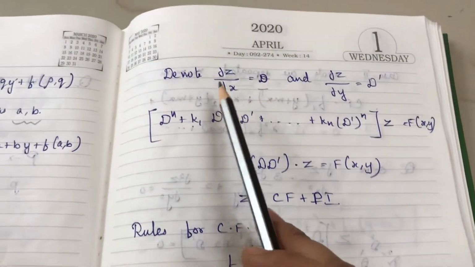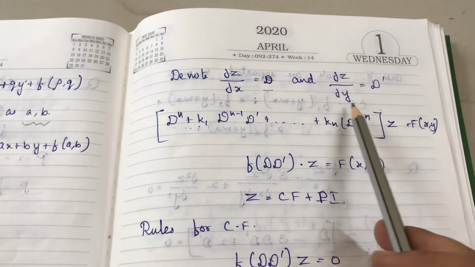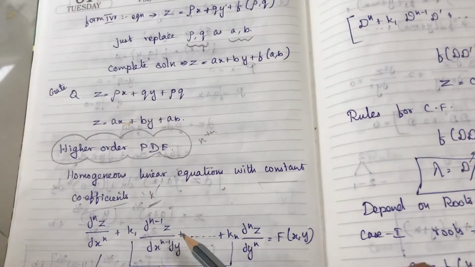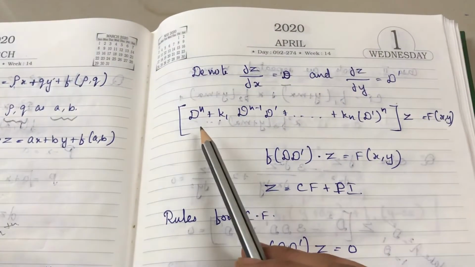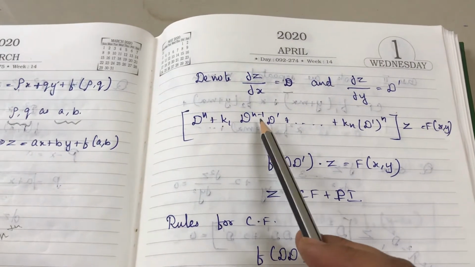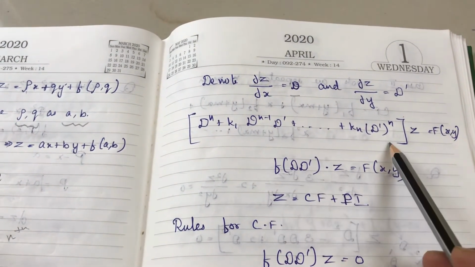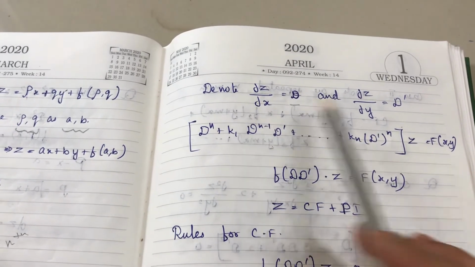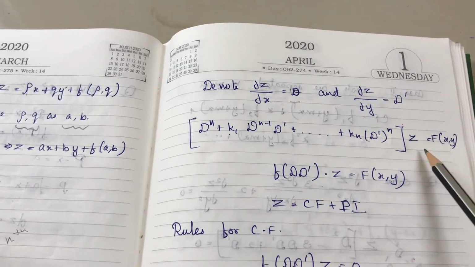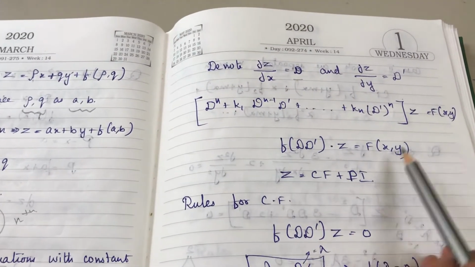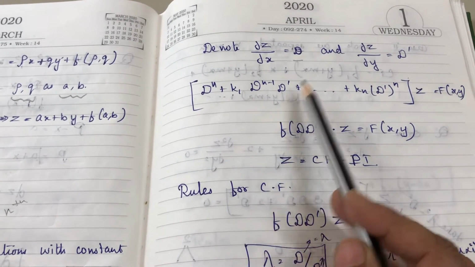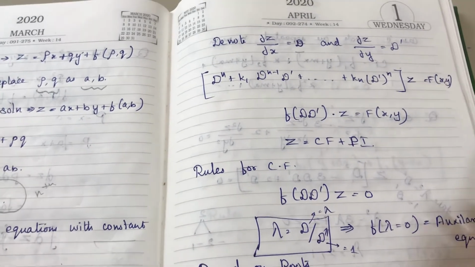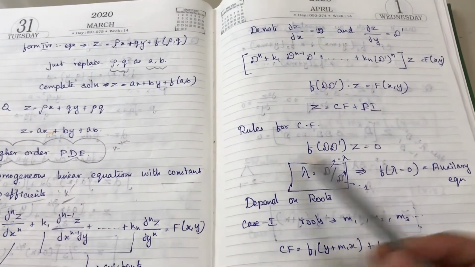Okay, this is the thing: ∂z/∂x as D and ∂z/∂y as D'. If I replace these two here, I will get the equation as D^n + k1 D^(n-1) D' up to this term, into z, because we are saying only these things. So I am just taking the z outside. So this equation will be like f(D, D') into z, which is equal to the capital F function.